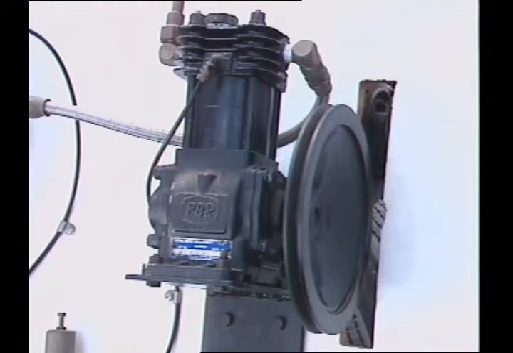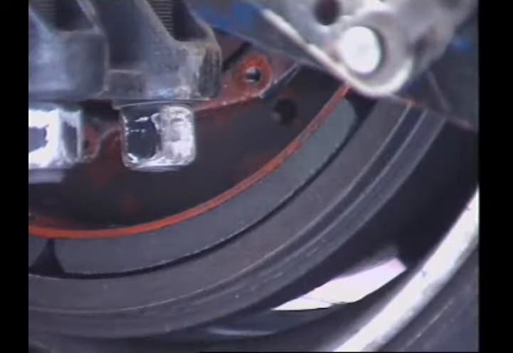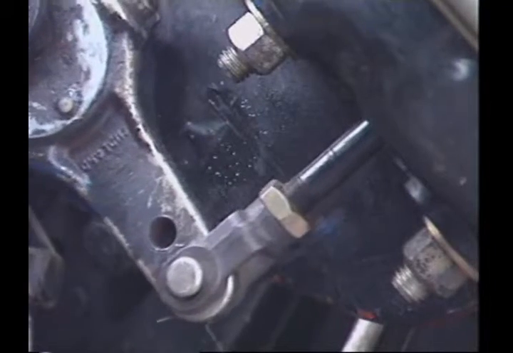An air compressor pumps air to storage tanks. Driver-controlled valves then direct the compressed air to different wheel units to operate the friction brakes.